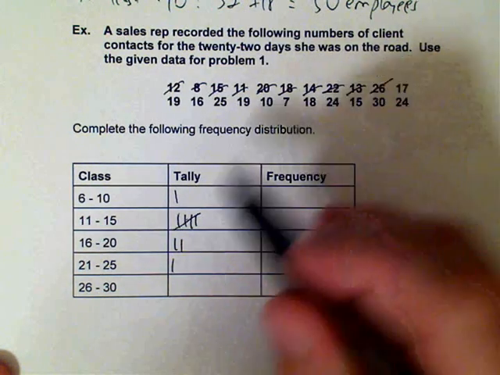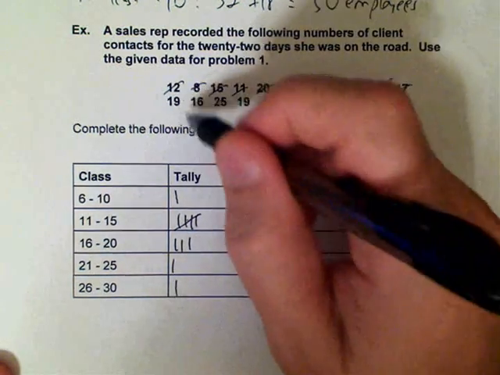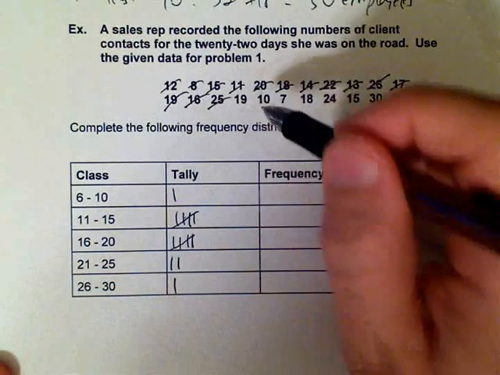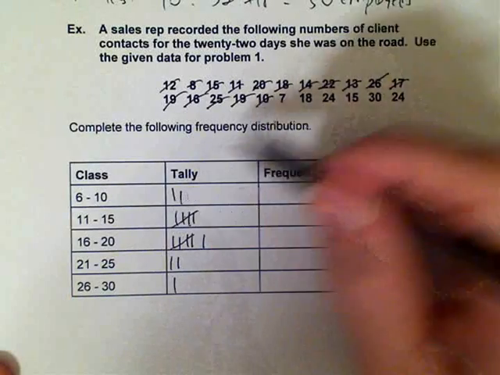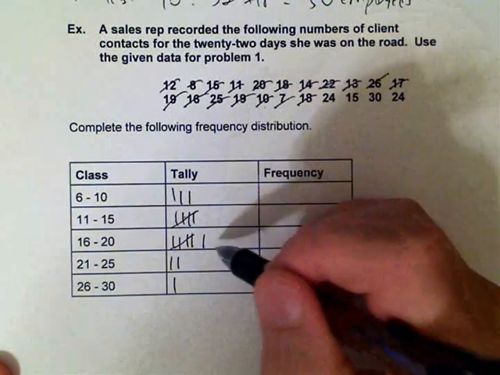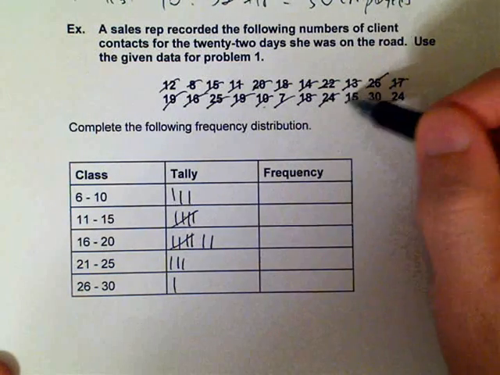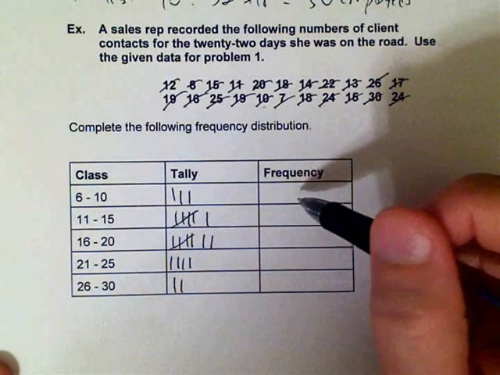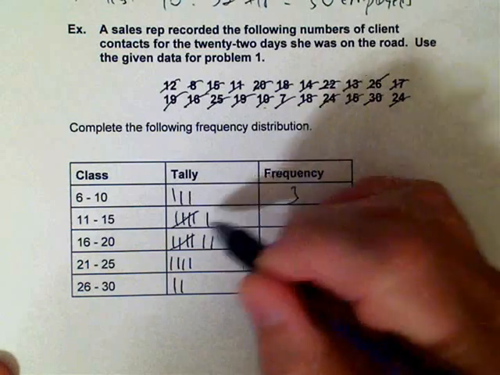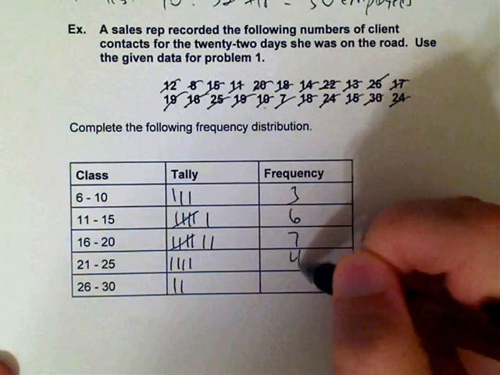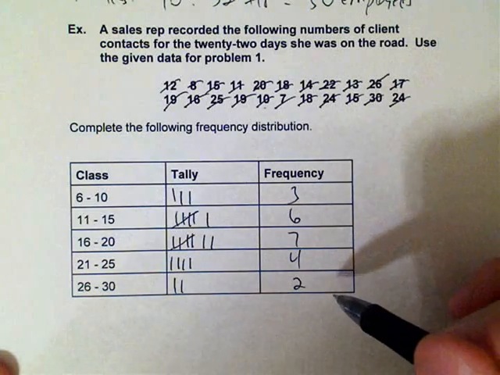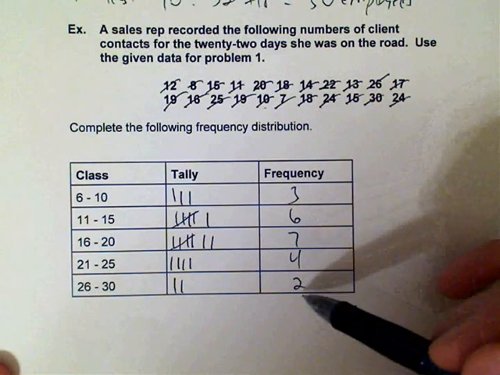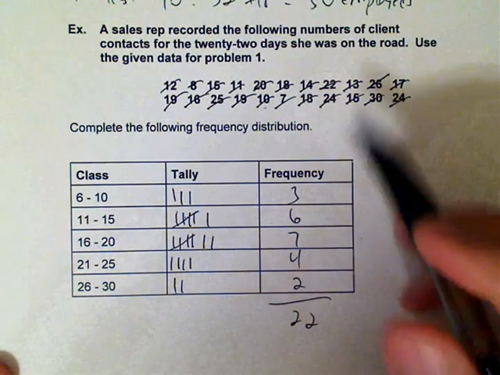26, 17, 19, 16, 25, 19, 10, 7, 18, 24, 15, 30, and 24. Now the frequency just means add the tallies. 1, 2, 3, 6, 7, 4, 2. Now one thing I like to do is just make sure I got them all in there. I like to add these. 3 and 7 is 10, 6 and 4 is 10, 10 and 10 is 20, 20 and 2 makes 22, or 22 total days.